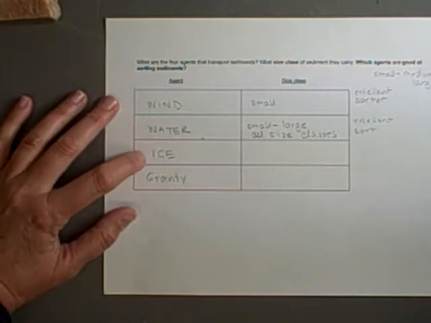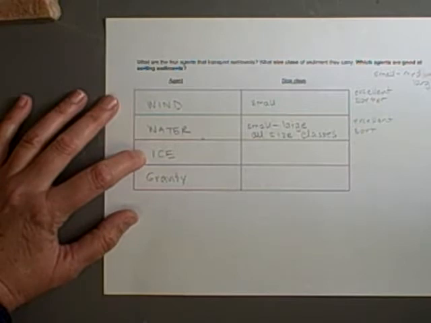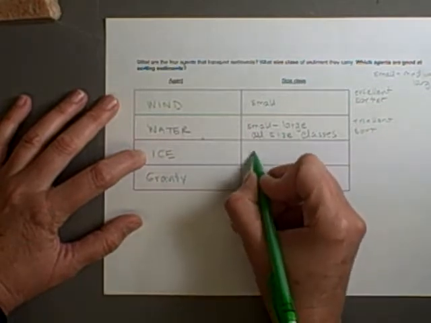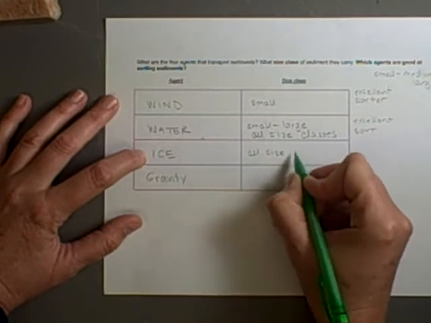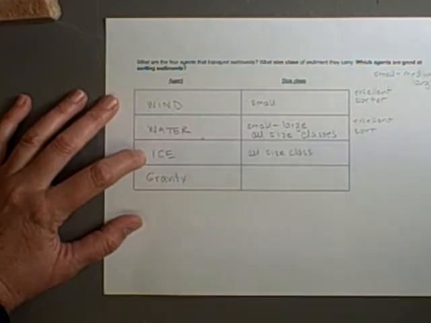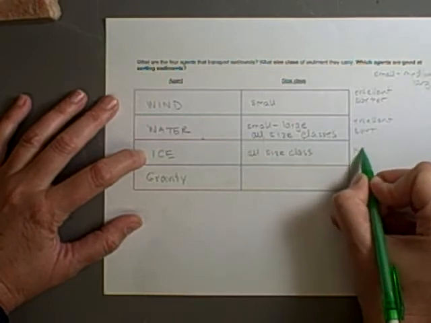All right, now ice. You might say, well, what are you talking about, ice? Glaciers. Only about 15,000 years ago, we had glacial activity just up the road, up Highway 80. And ice can also transport all size classes. Actually, it doesn't sort. I'm sorry. It can transport all size classes, but it does no sorting.